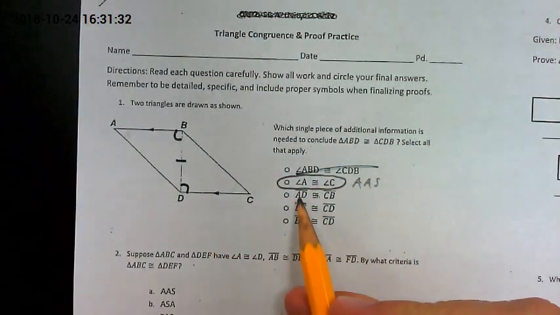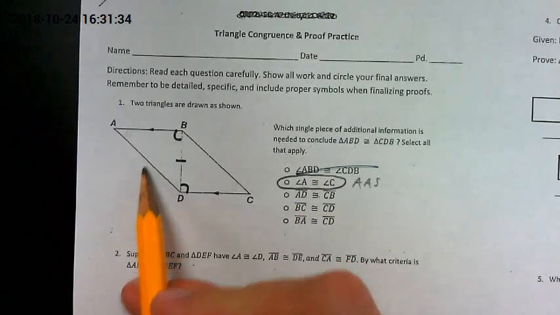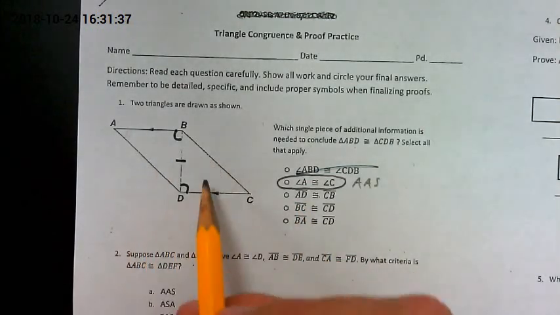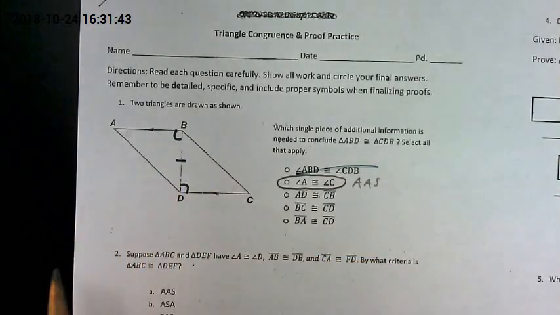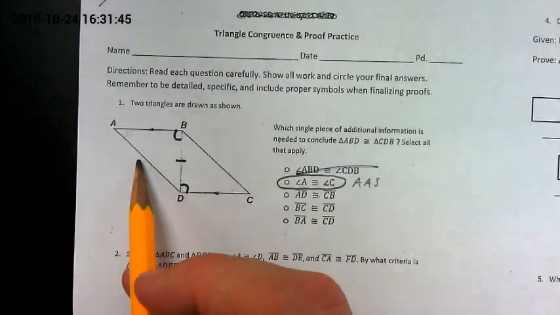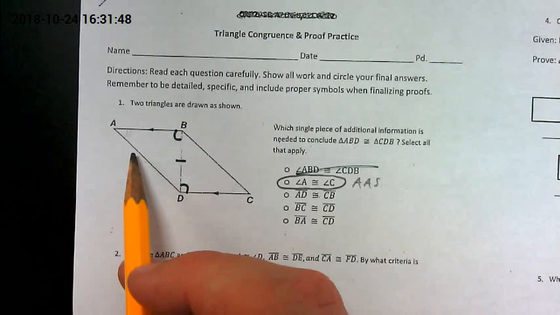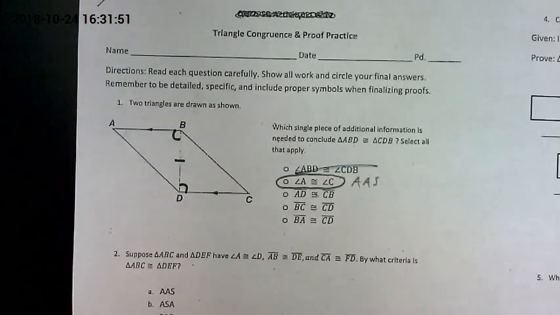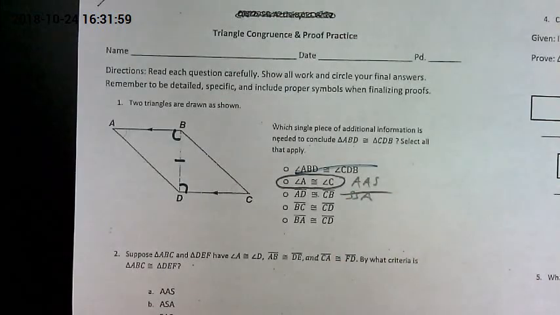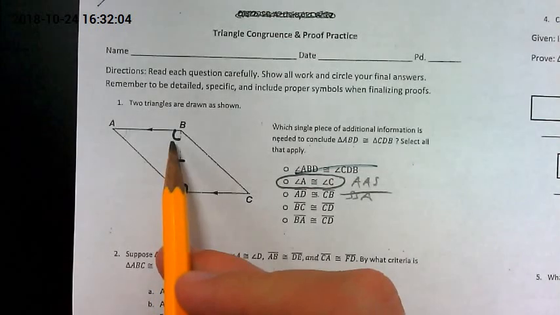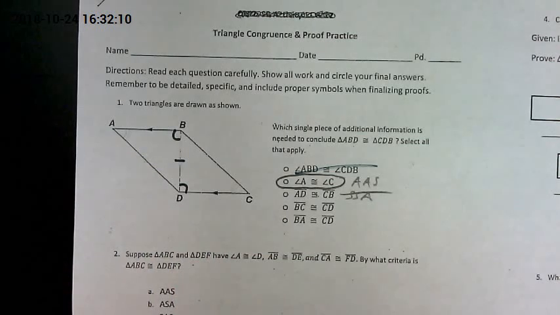there's more. Segment AD. This segment and this segment. So AD and CB. Well, if I had this piece, I'd have a side, an angle, and a side. But this would be in the order SSA, because that angle's not included. It's not between them. Does SSA work? No. SSA doesn't work. So this one doesn't work, because it's SSA. And you can't say it's HL, because do we know that this is a right angle? No. So there's not enough information to say that's a right angle, so we still can't use it. So that one's out.